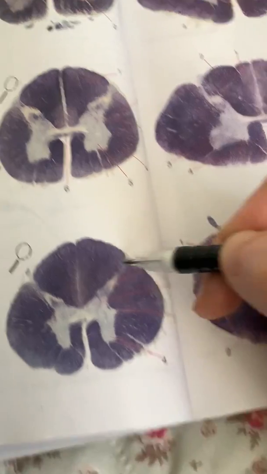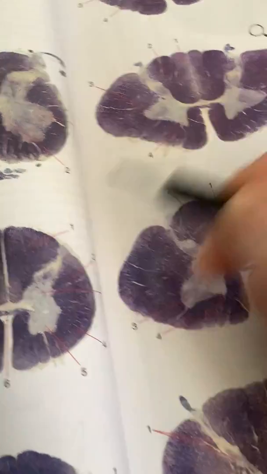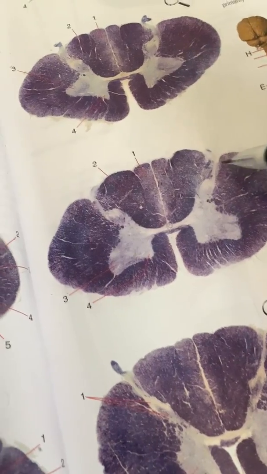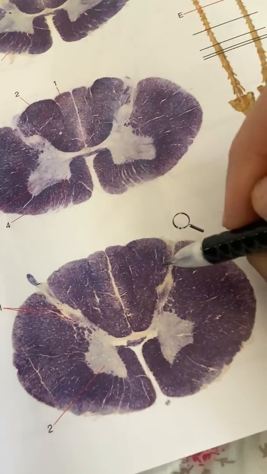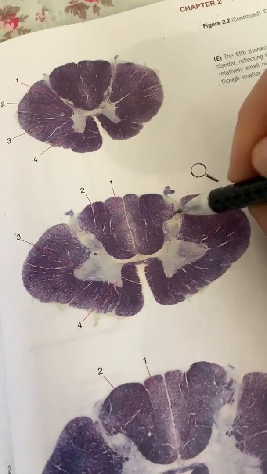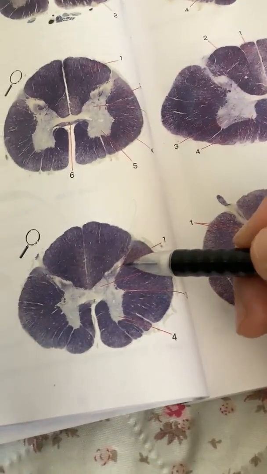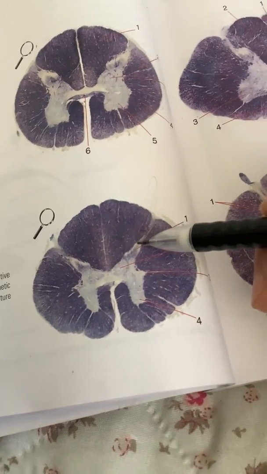This here, you can just about see it, this is called the Lissauer's tract, or the dorsolateral tract, and this is the route through which these fibers enter the dorsal horn. So they enter through the tract and they synapse on substantia gelatinosa.